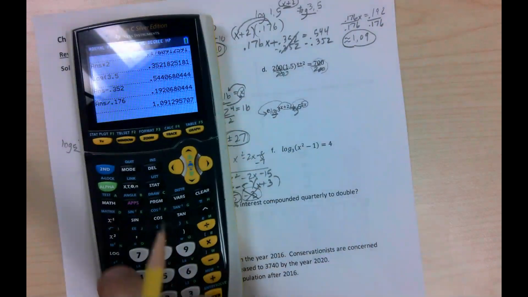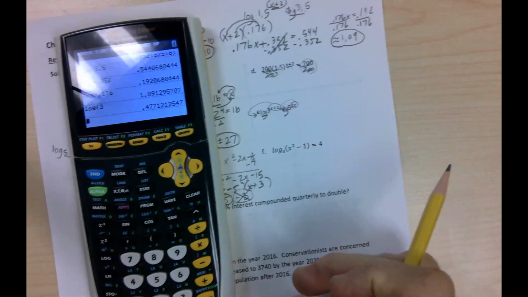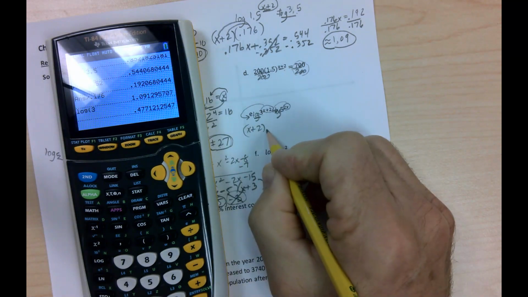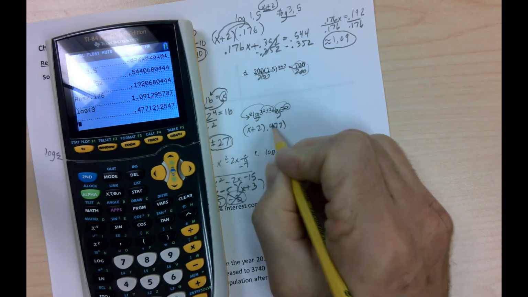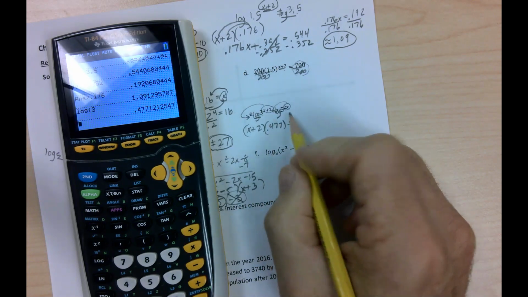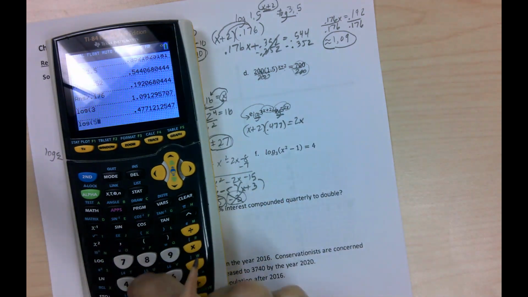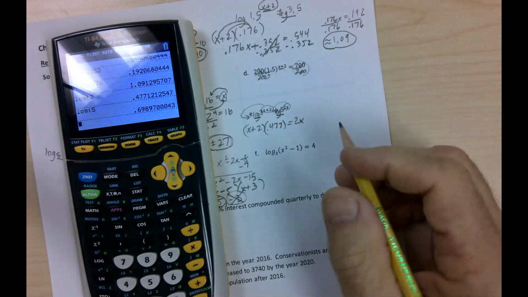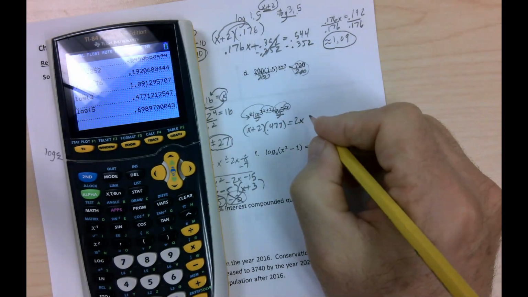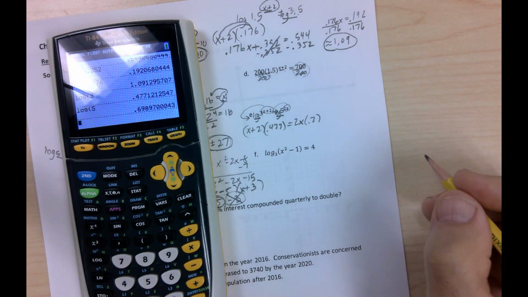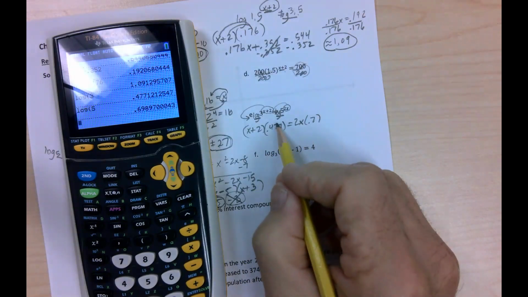Let's figure out what log of 3 is. 0.477. So I get x plus 2 times 0.477 equals, and then that 2x comes in the front of whatever log of 5 is, 0.698. How about we get crazy? Call that 0.7. Looks like that's a fair shake. So I'm going to distribute.